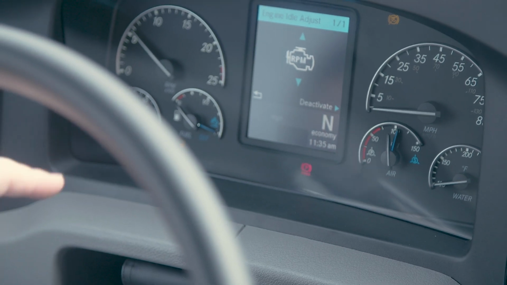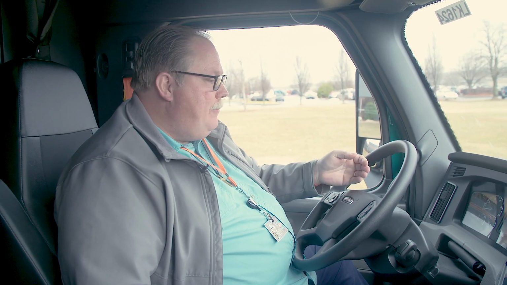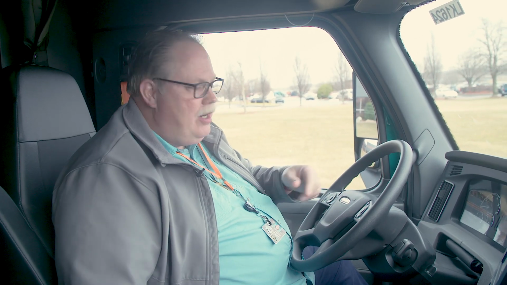The information on there tells you what gear you're in. It tells you if a vehicle's in front of you, the following distance, and if you're in economy mode for your transmission. It's got your time on there. But that is all information that never changes for you and is important for you to know.